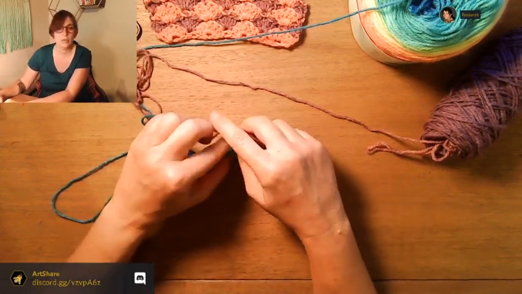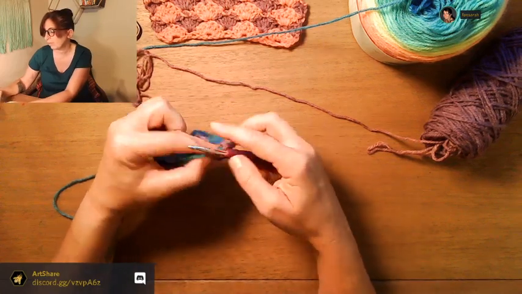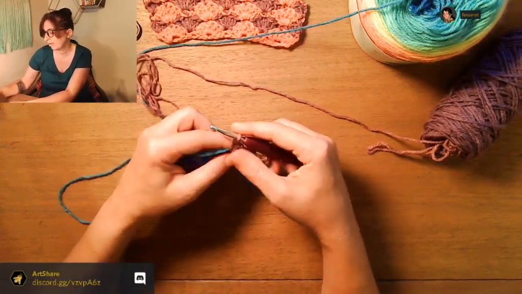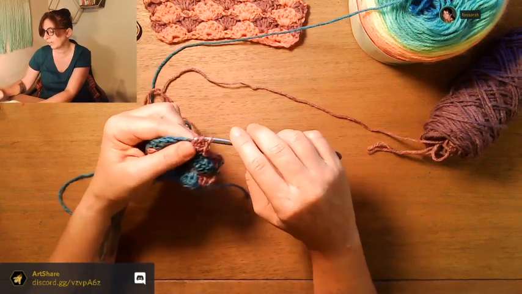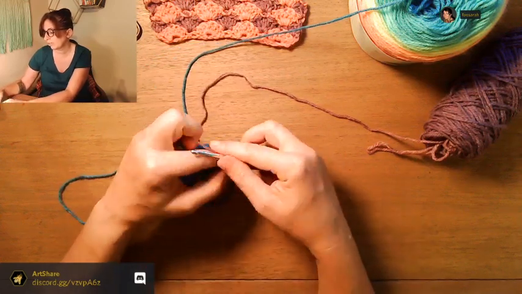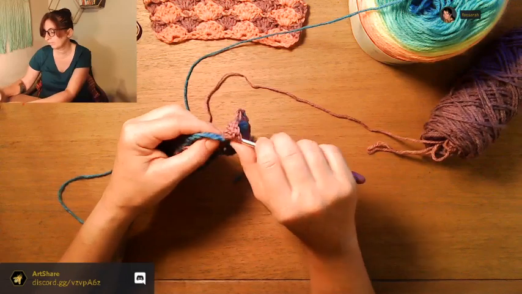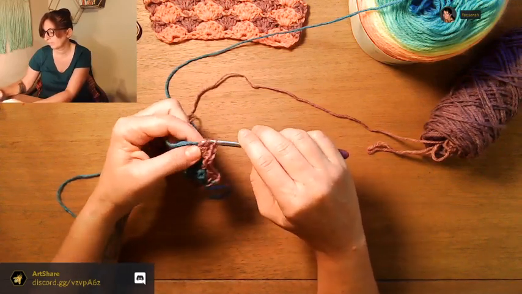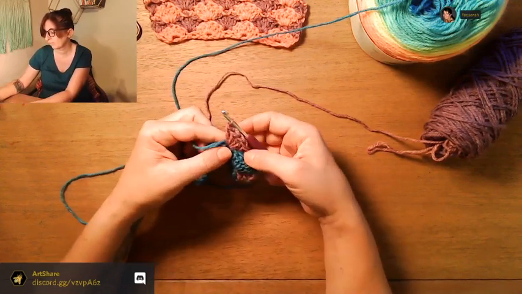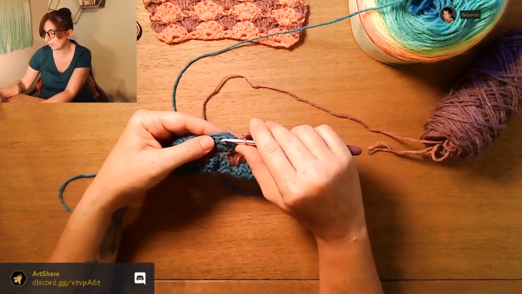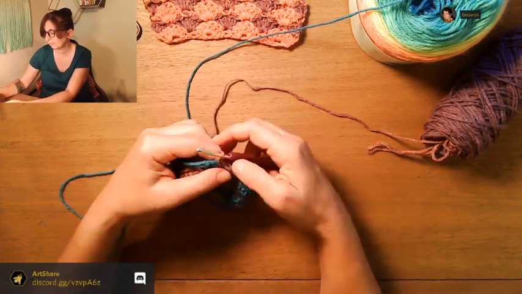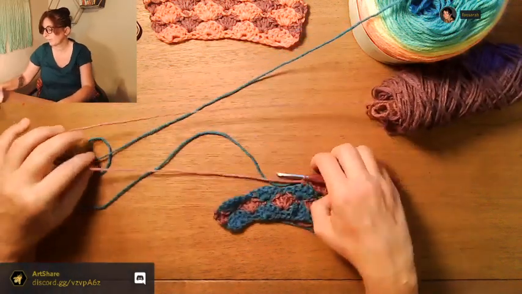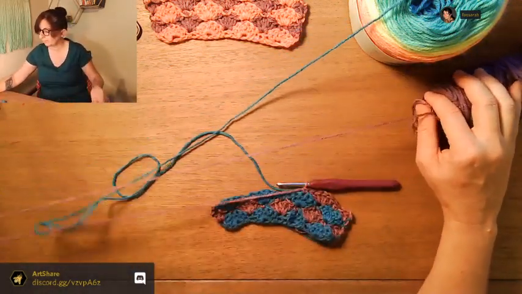So just a reminder to everyone, I'm doing 5 double crochets in the single crochet anchor to make our next shell. So there's 5, and then I'm going to do a single crochet into the middle of the next blue shell. I'm going to give myself some slack.